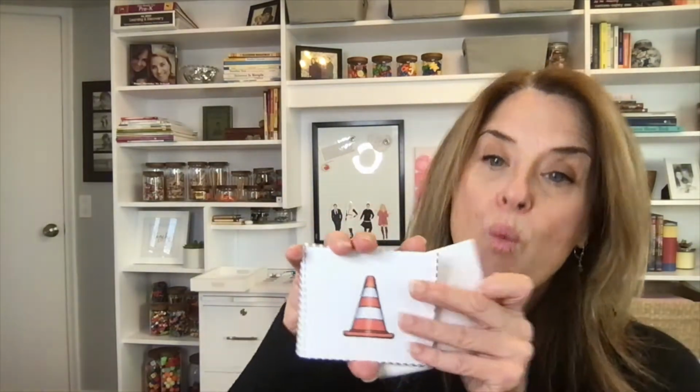All right, then I have construction cones. We're counting construction cones. How many are on this one? 0, 1, 2, and so on all the way up to 10. So you count the construction cones, mark the construction worker. So that is 4 ways to do this.